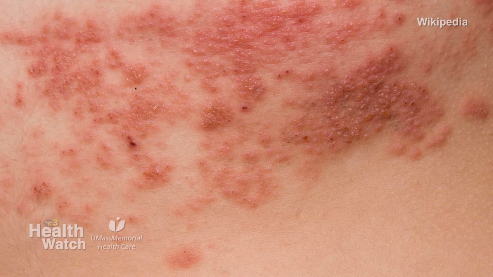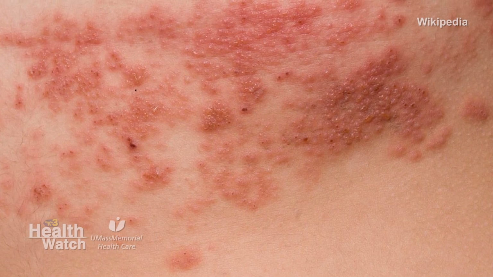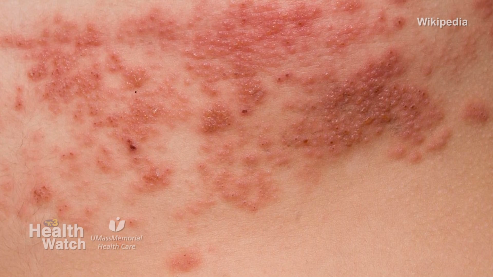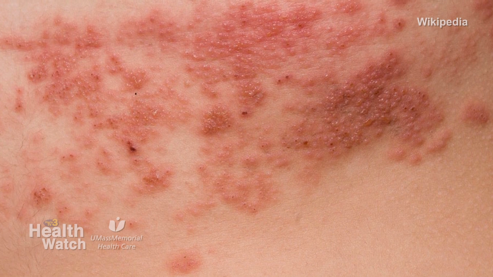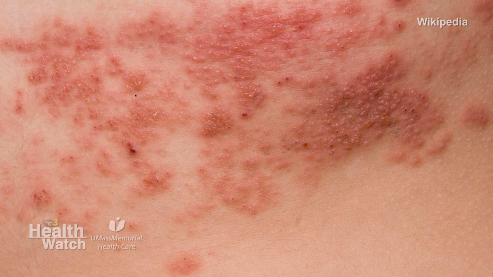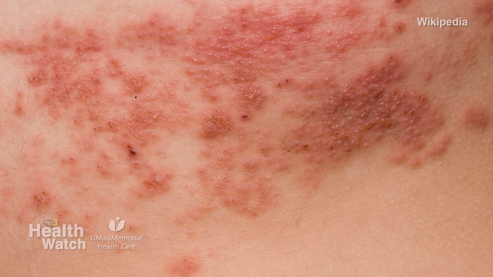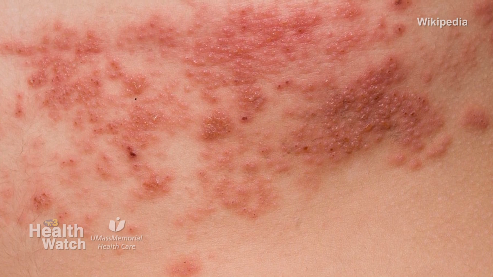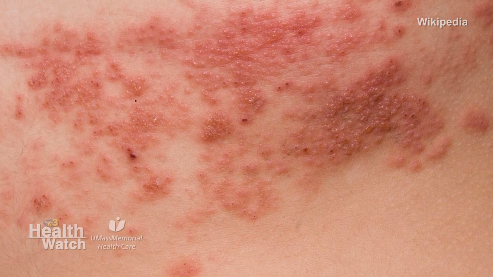Can you catch shingles from an infected person? Shingles is actually your own body's virus. So if you've had chickenpox, that virus lives in our body for the rest of our life and stays in one of our nerve roots. So you can't actually catch shingles from somebody else.